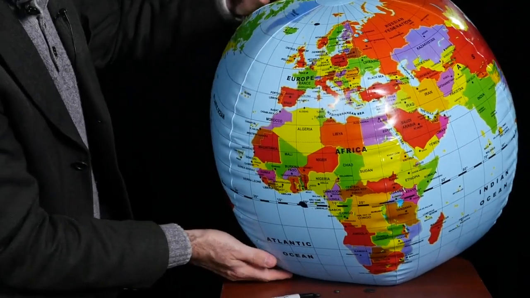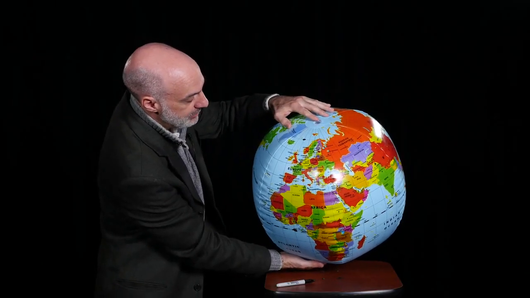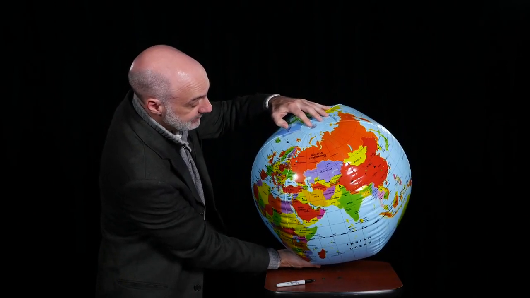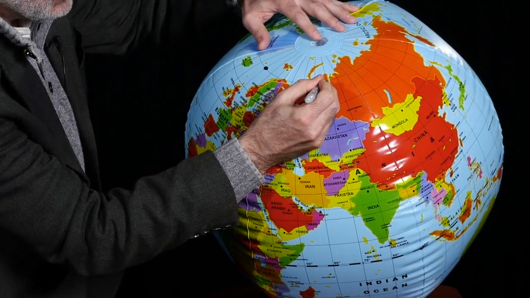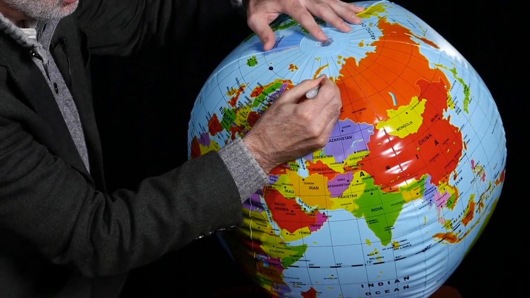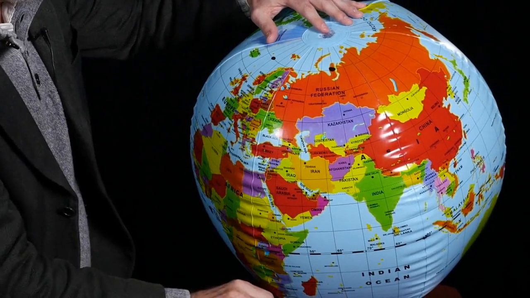And now we're going to perform a right rotation. So that means moving the ball like that, about 70 degrees. And that's going to result in the point moving on this line of latitude 70 degrees, which takes it about there.